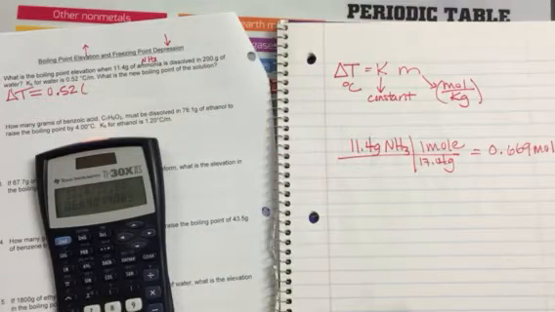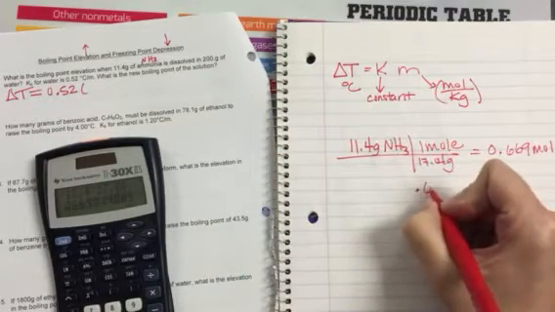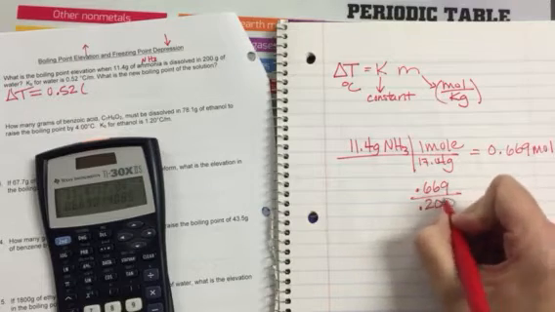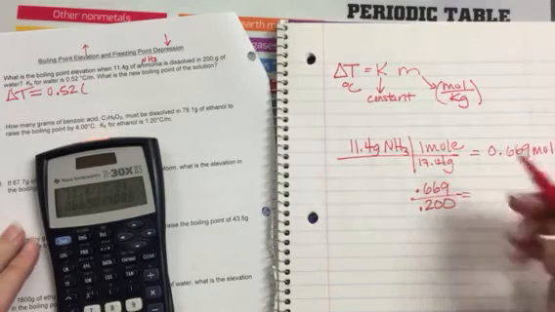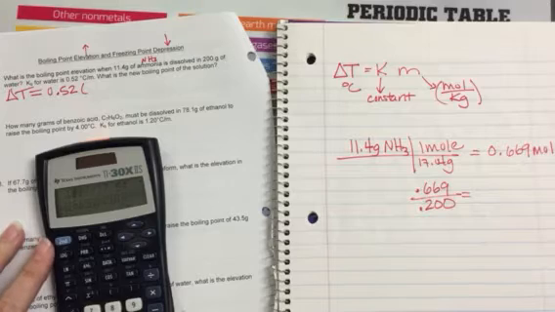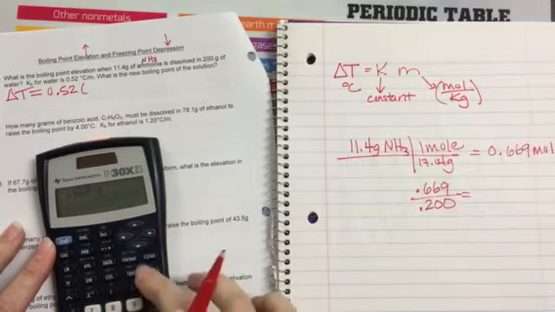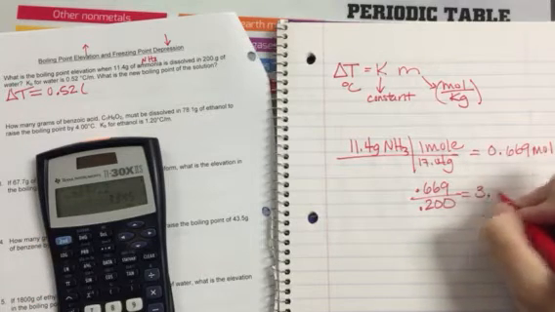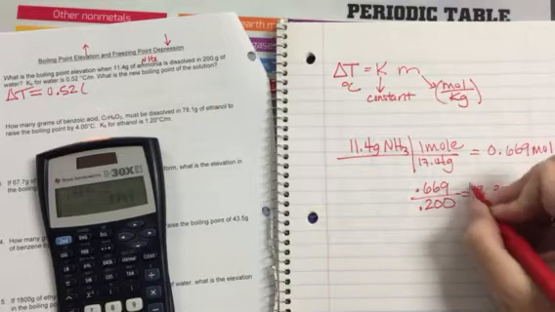For my kilograms, I just moved my decimal place 1, 2, 3 times. That had 3 sig figs, so I need 3 sig figs after. So we have 0.669 moles and 0.200 kilograms. When I divide that out, that gives me my little m value. So 0.669 divided by 0.2 gives 3.35 for my little m.